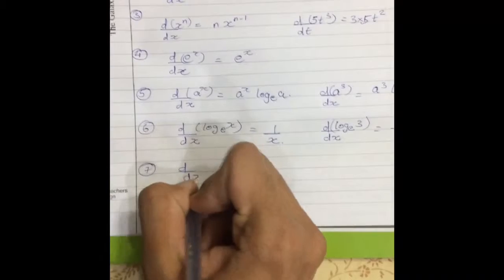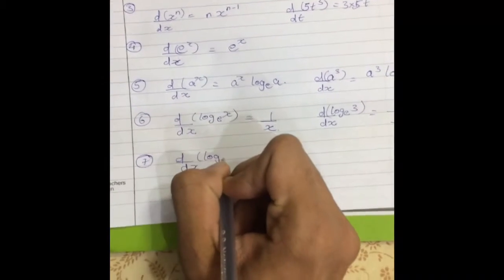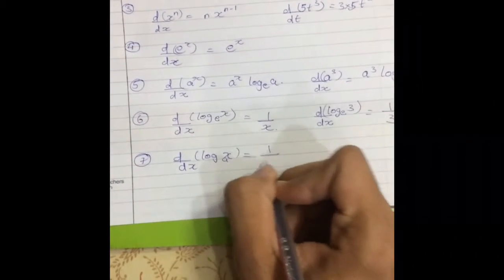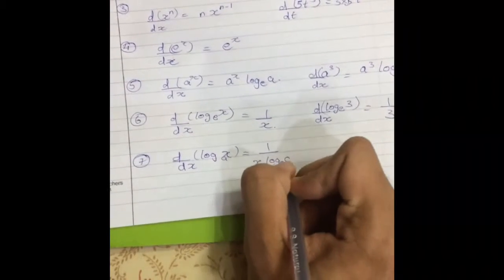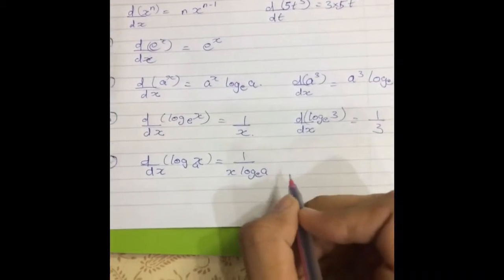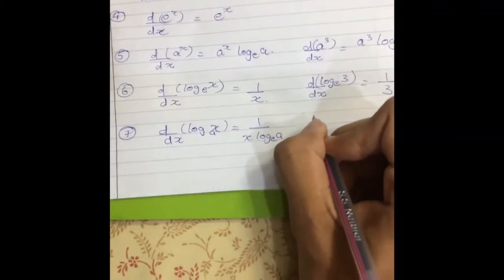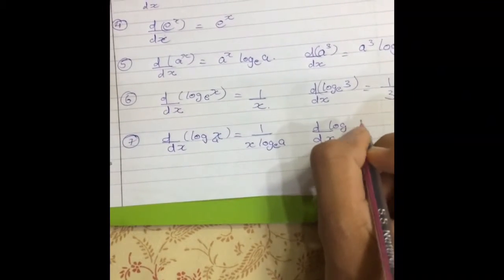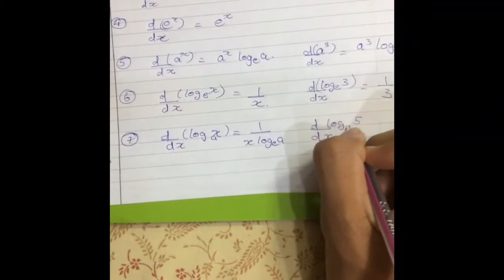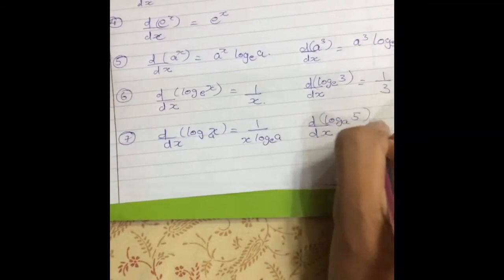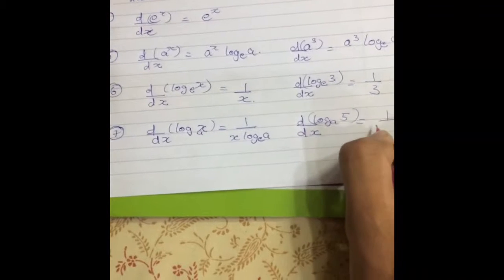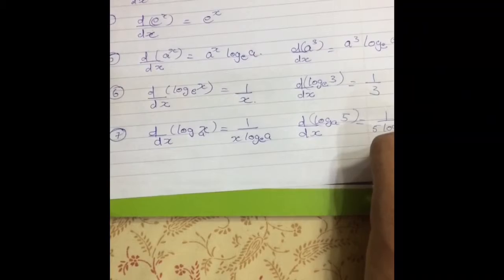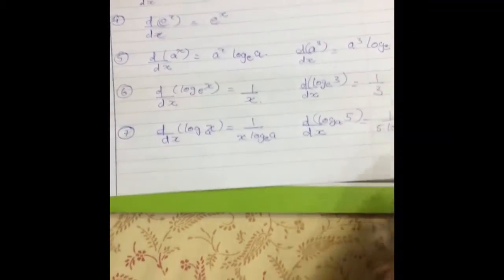Seventh formula, d by dx of log x to the base a is equal to 1 upon x log a to the base e. An example of this can be d by dx of log 5x to the base a is equal to 1 upon x log a to the base e.